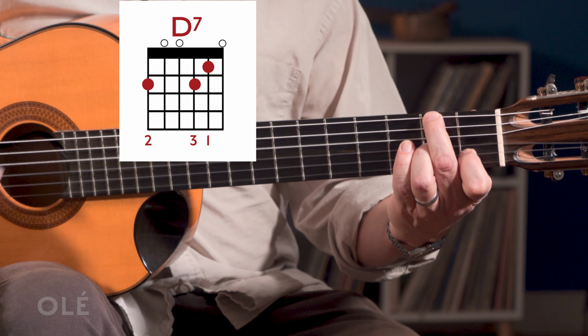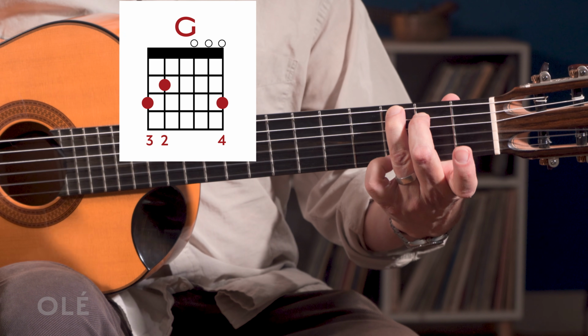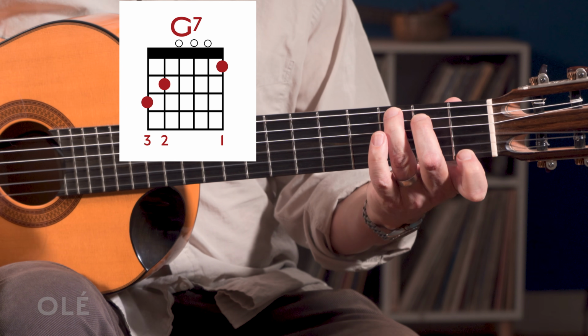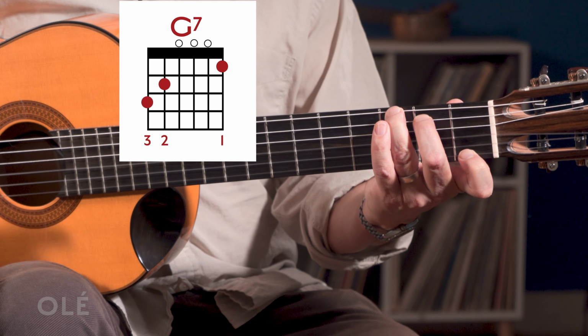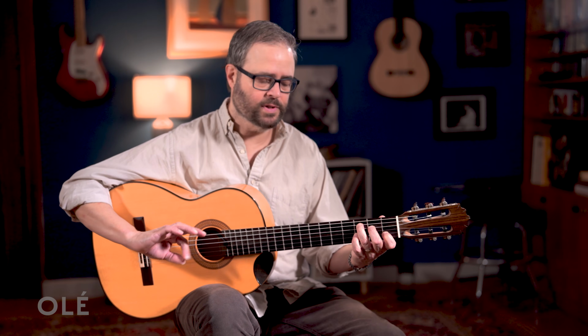This shape is going to resolve me to the G shape. I'm going to turn G into a dominant by going a whole step below the G to the F. And that's going to resolve me to C. Right? So now we've kind of come full circle.